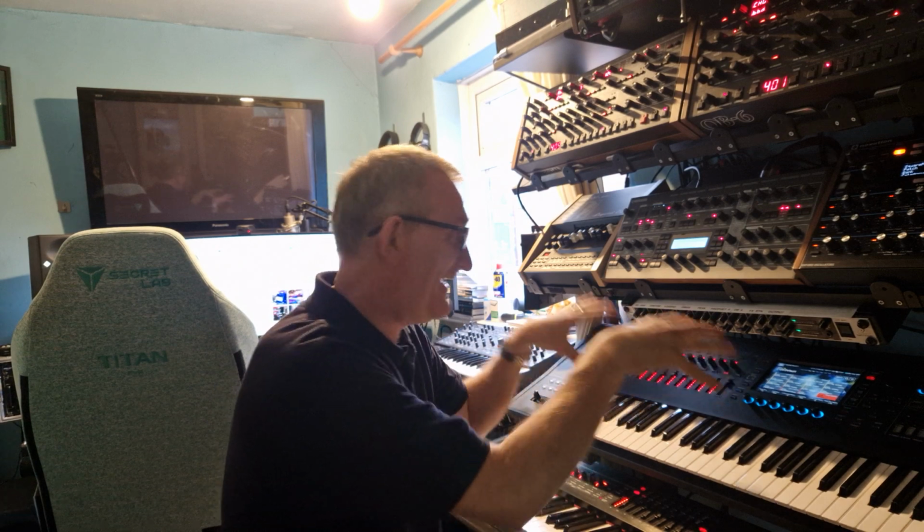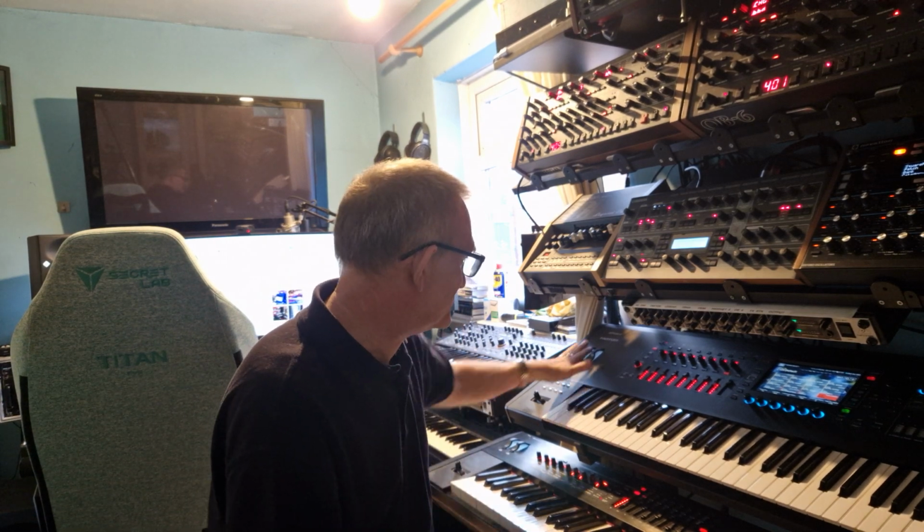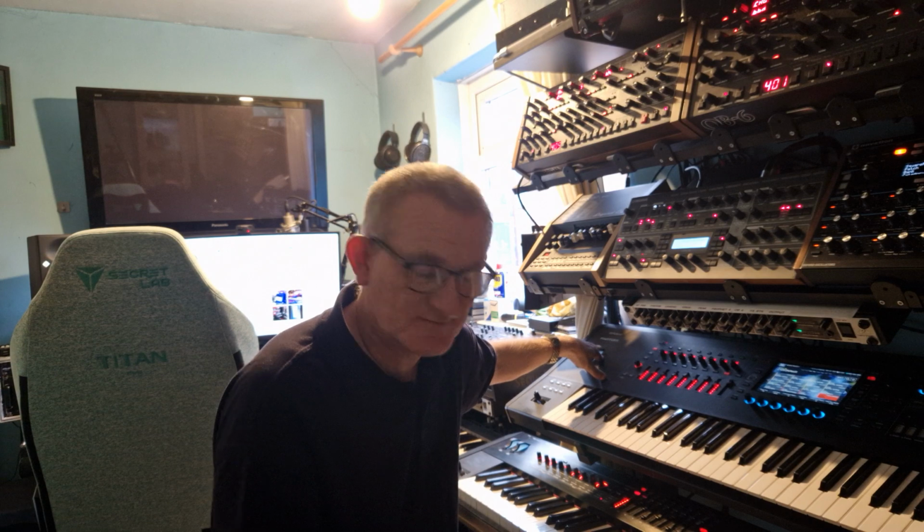Picture paints 1,000 words, so I'm going to knock a quick video together. It won't be very good because I've got to hold the camera with my hand. I can't get in tight enough to see you. This has been prompted by a post on the forum asking how you can assign a mod wheel to multiple things at once.